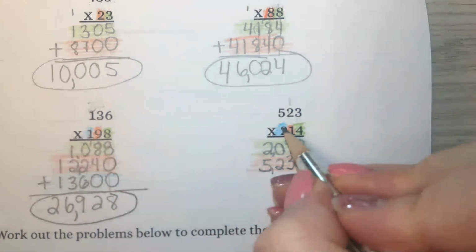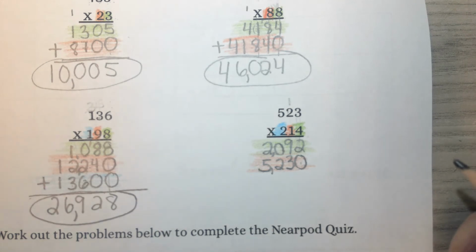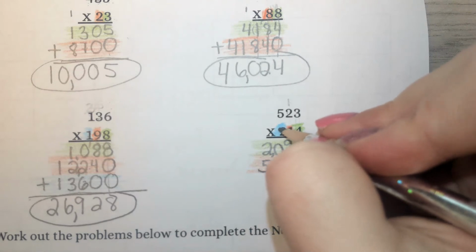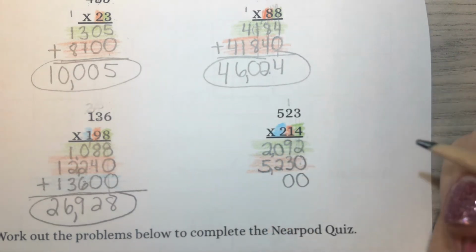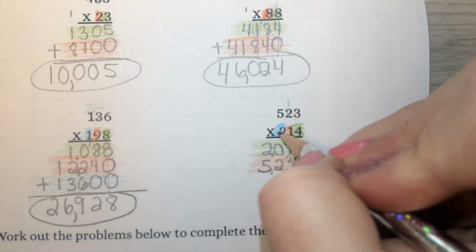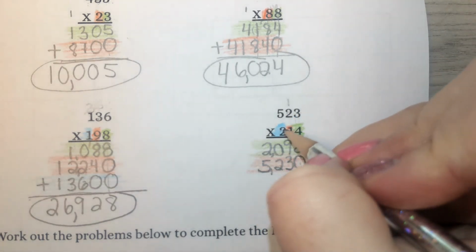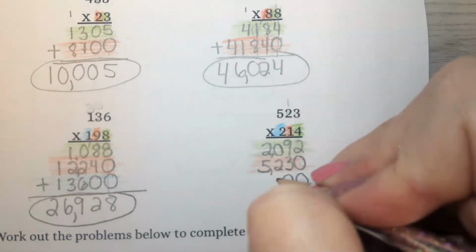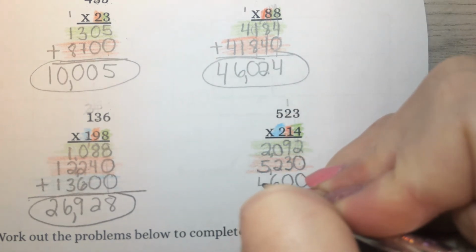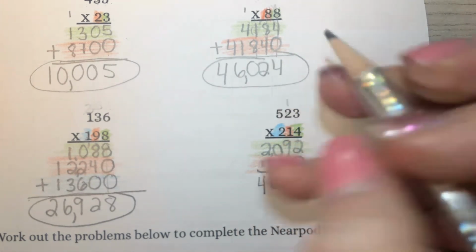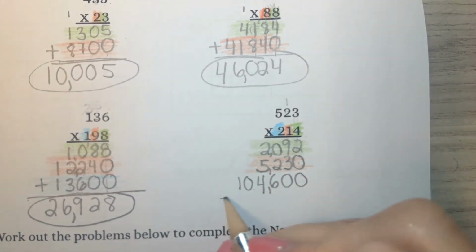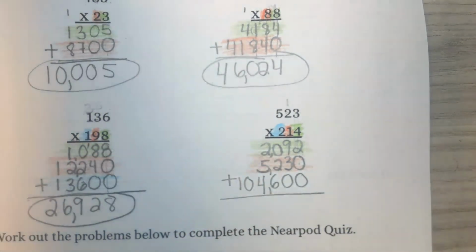That leaves us with this 2 in the 200s spot, or the hundreds spot. So I'm going to have to put 2 zeros down because I'm doing this 2 that's in the hundreds spot. Now I'm going to take this 2 and I'm going to multiply it by the 3, and then by the 2, and then by the 5. So first, 2 times 3 is 6. 2 times 2 is 4. 2 times 5 is 10. There we go. I should color that blue.